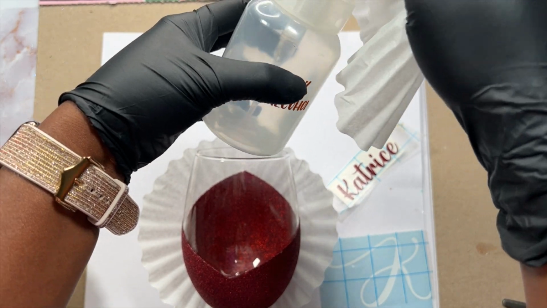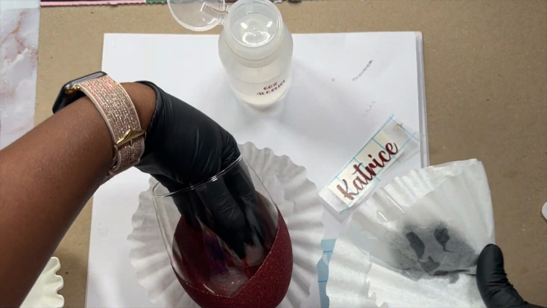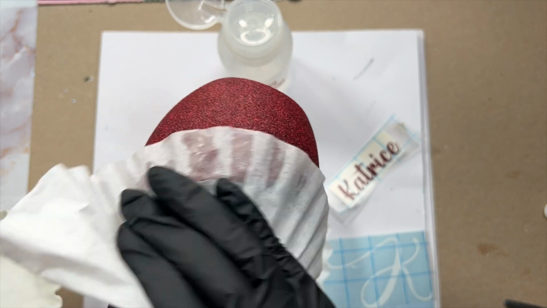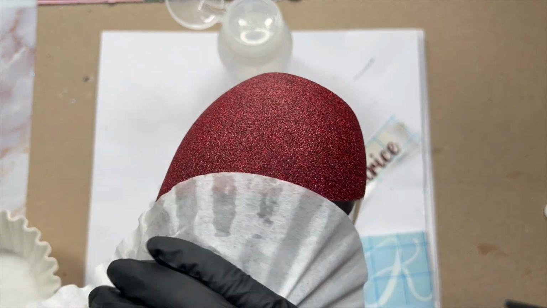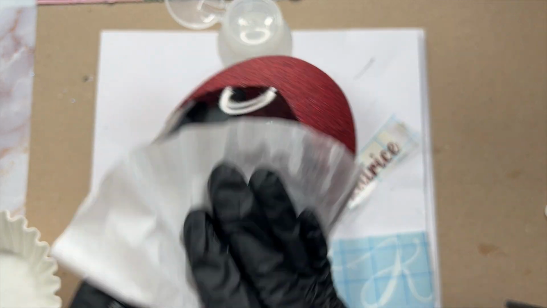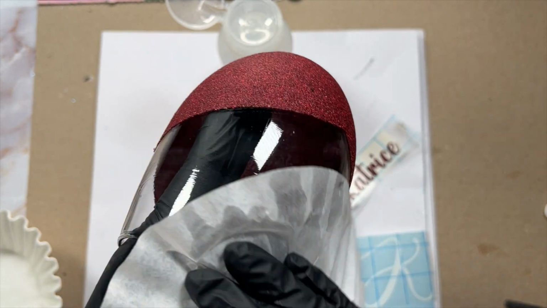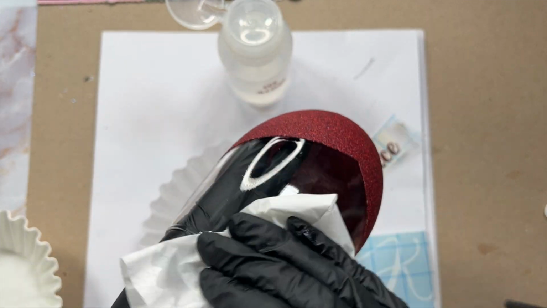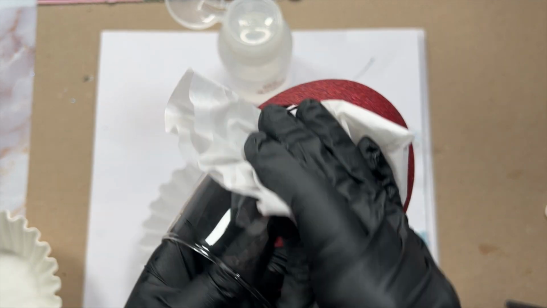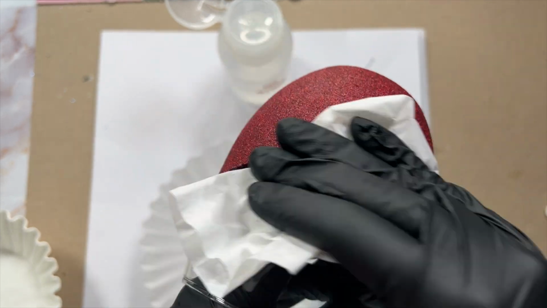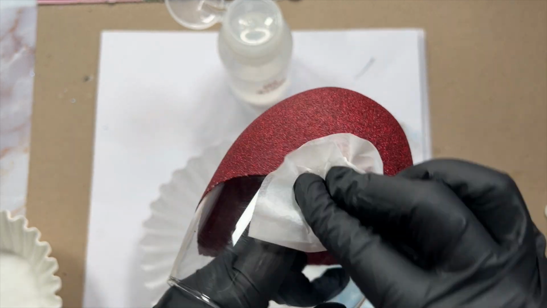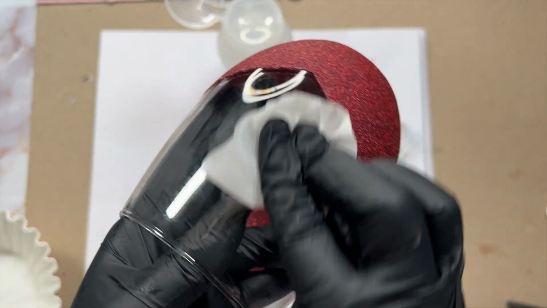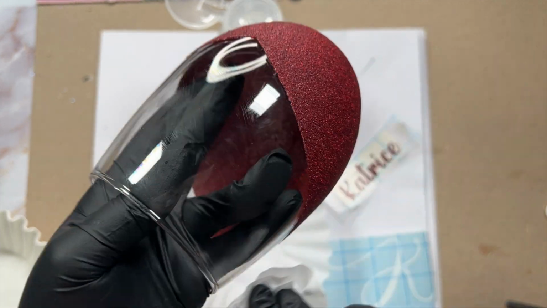This is a gift from my mom that I started making a few months ago. So it's just been sitting in my craft room for a while. Now I'm going to go ahead and apply a vinyl decal to it. If you want a full tutorial on how I created this glittered wine glass, then just comment down below, let me know that you're interested, and I'll get started on that tutorial for you.